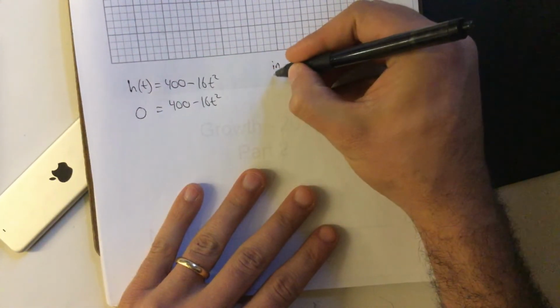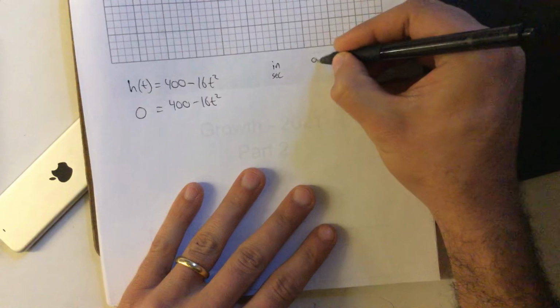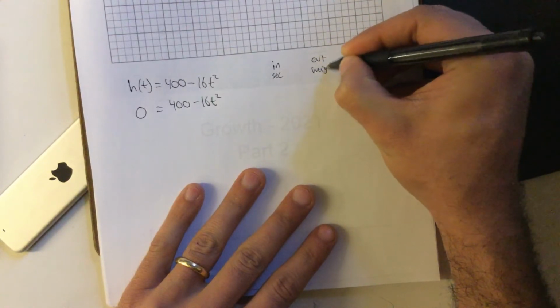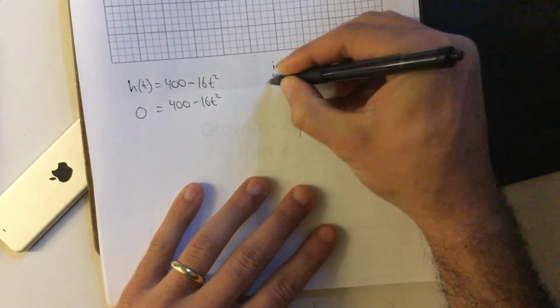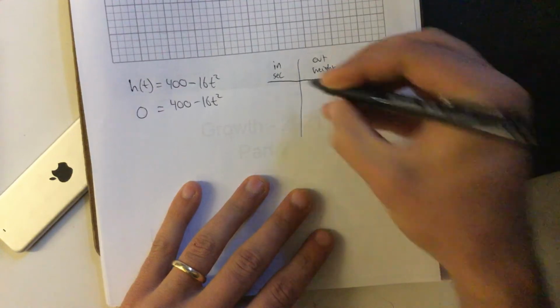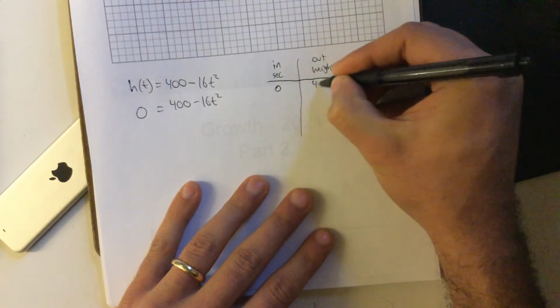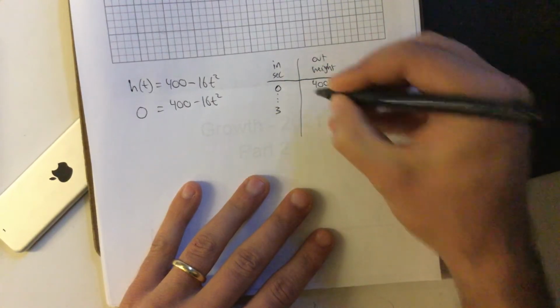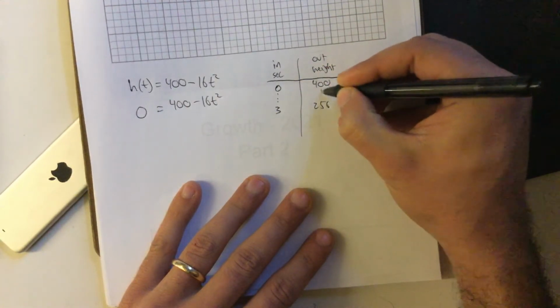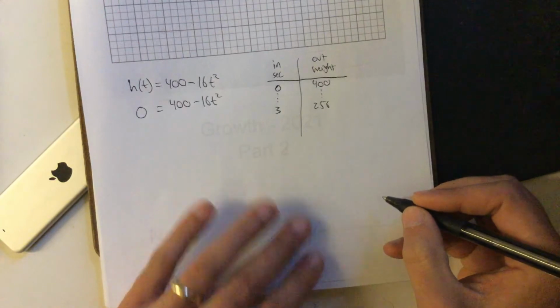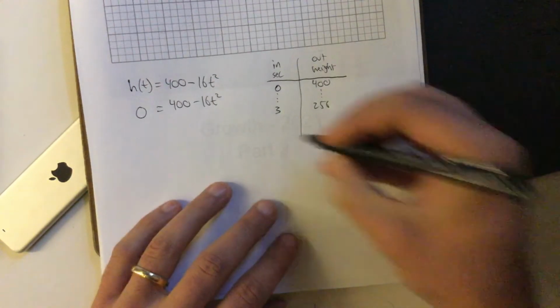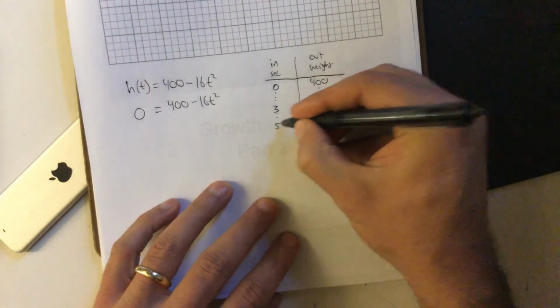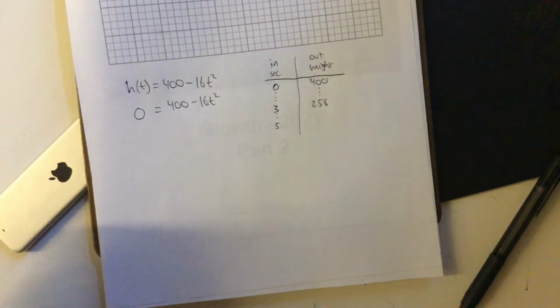Our in is our seconds, our out is the height. So we know that at 0 seconds, our height is 400. We know at 3 seconds, the height is 256. Let's see where we're at 5 seconds.